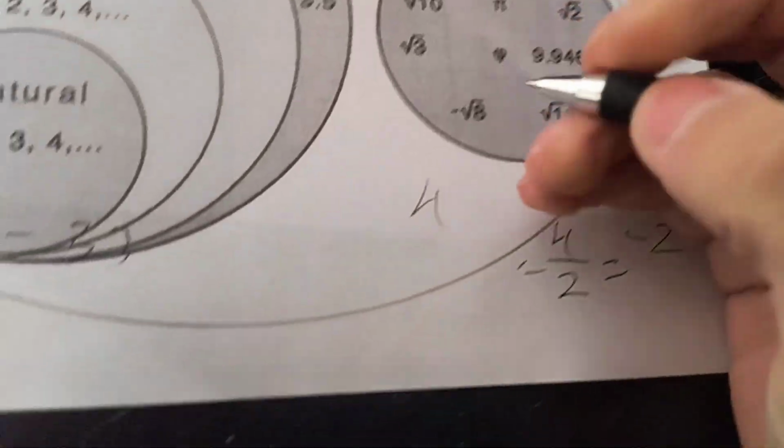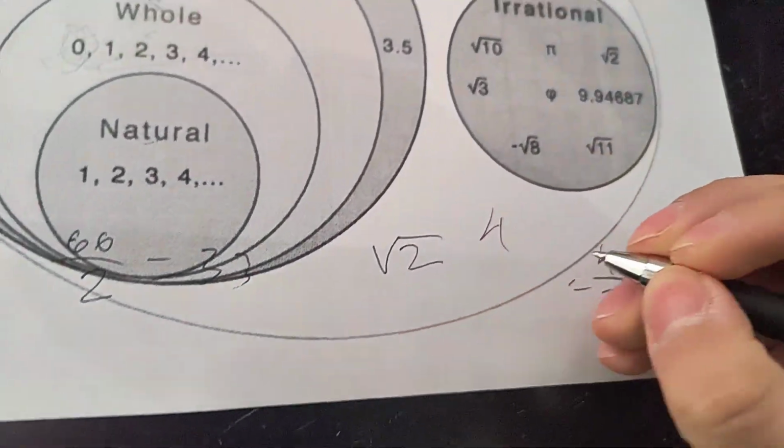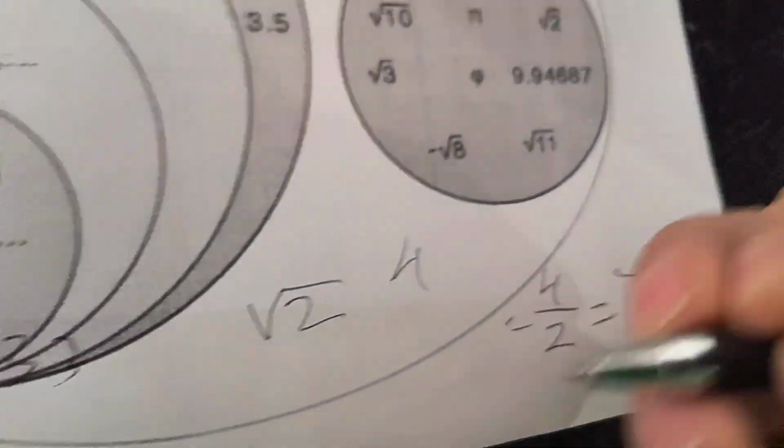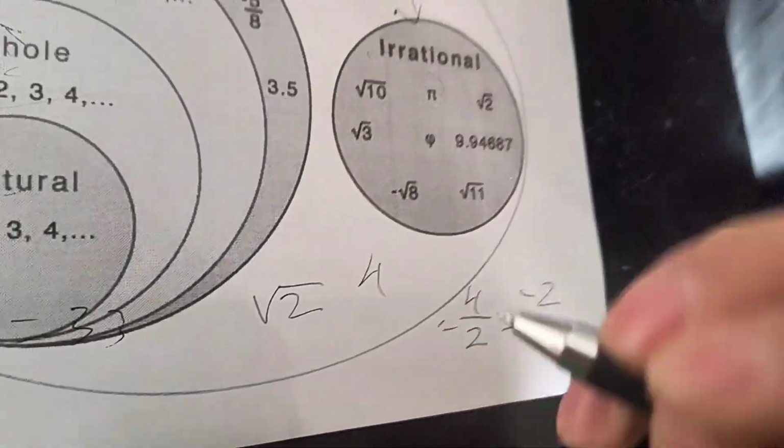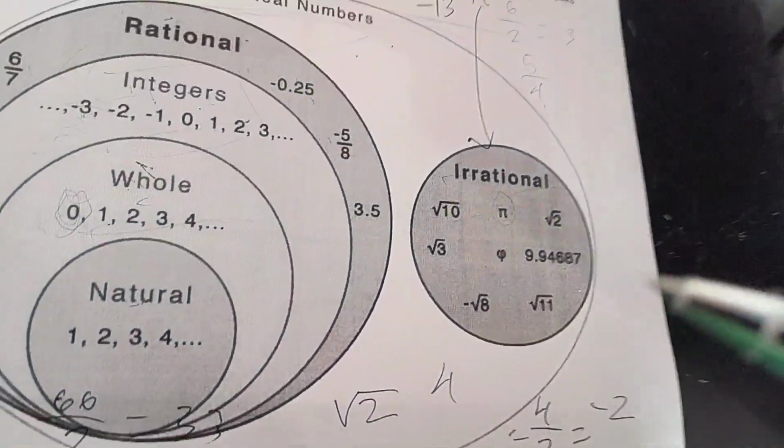And what about square root of 2? Well, that's an irrational number because I had to write it as square root of 2. I couldn't write it as a fraction. I couldn't write it as another number. So it's an irrational number because it can't be represented by a fraction.